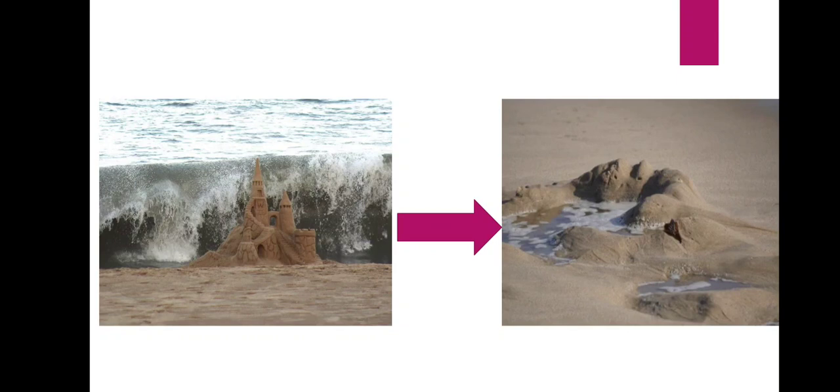So again, an example of natural erosion is the disappearance of the sandcastle.